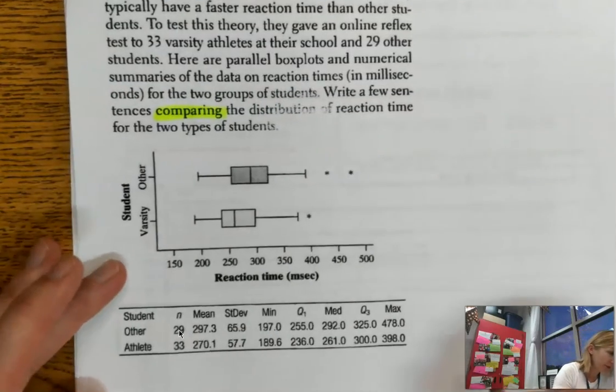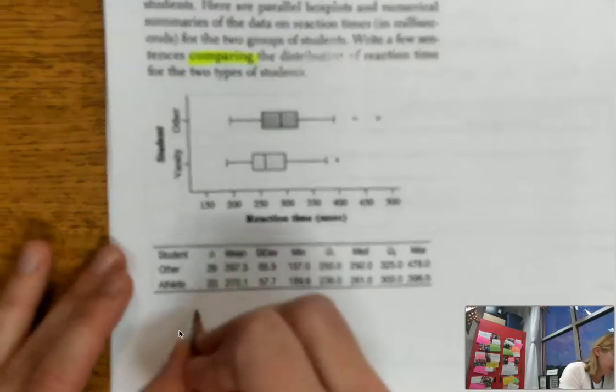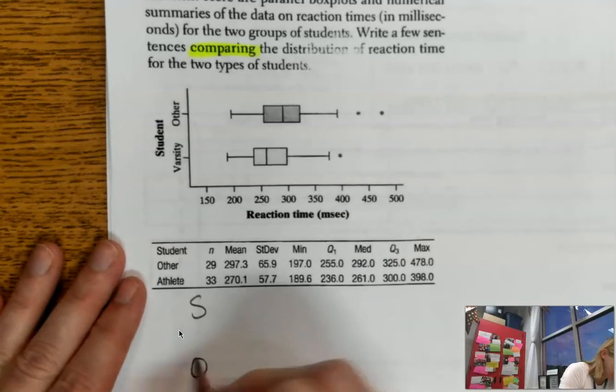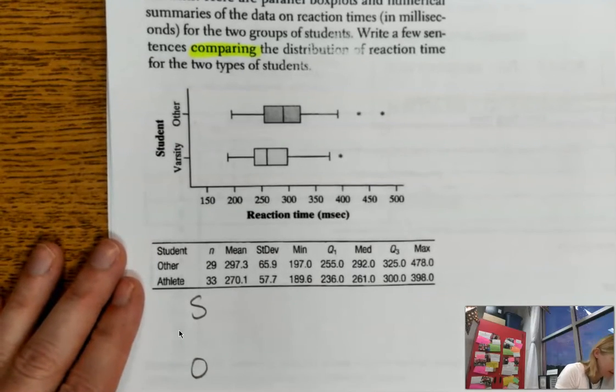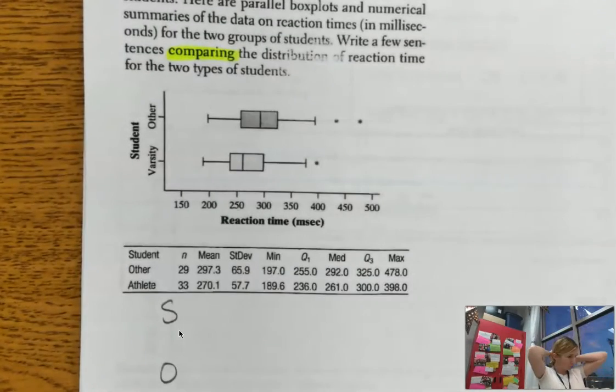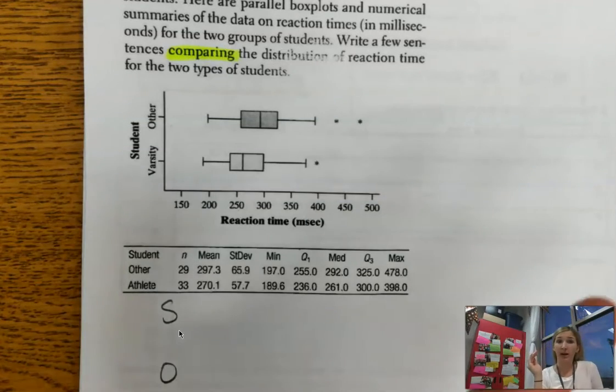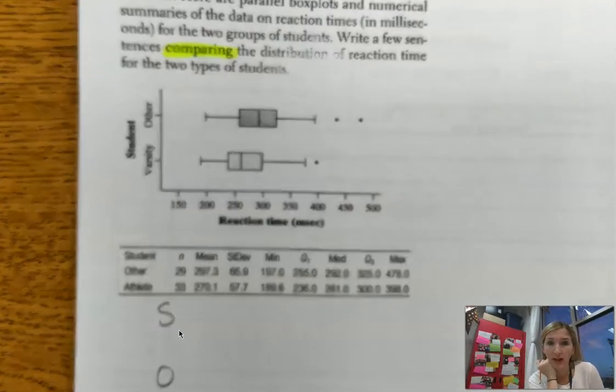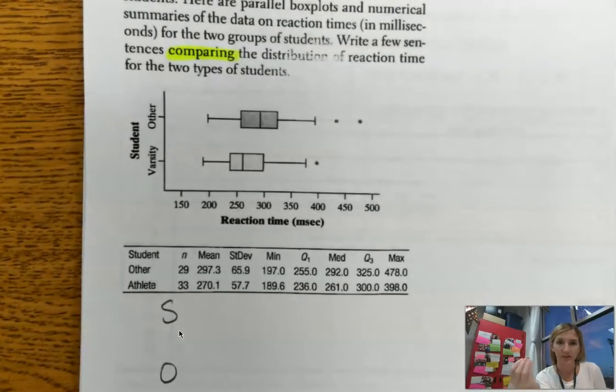All right, so we need to address shape, outliers, center, and variability. It doesn't matter to me if you wrote them in a different order. As long as we hit all 4, we're good. So shape. Remember, we can't really say what shapes are with box plots. We can either say they're symmetric or not symmetric. We can look at the outliers, and we can say they're skewed a certain way based on the outliers, because we know that outliers skew the data, right?